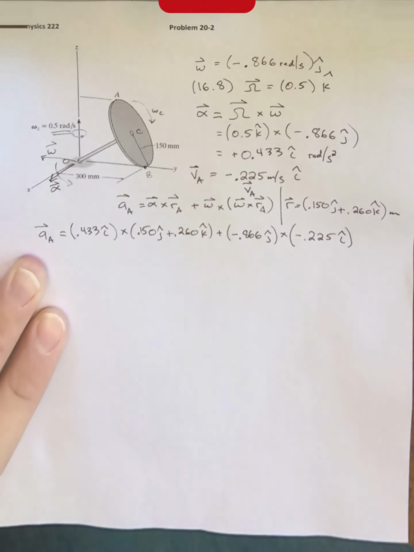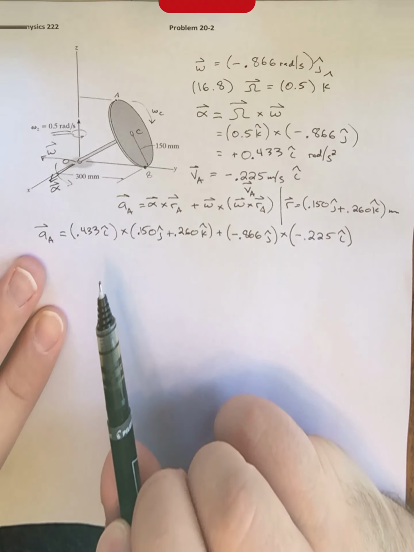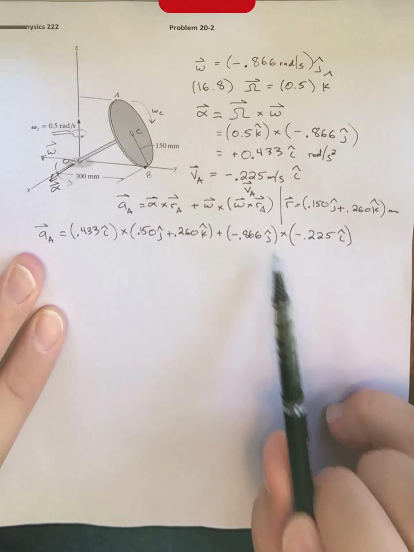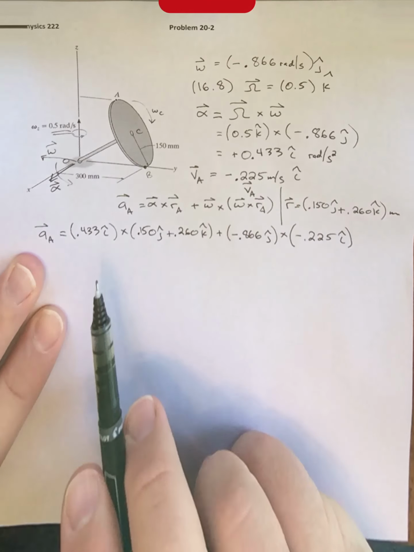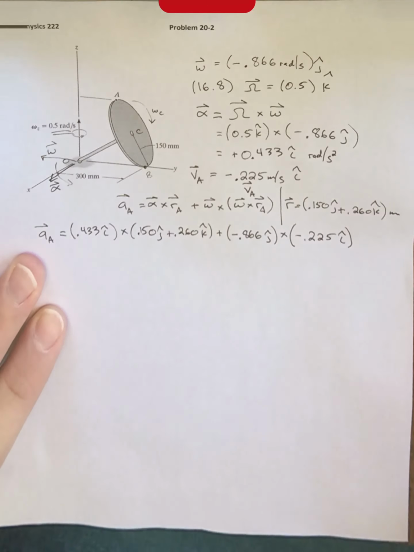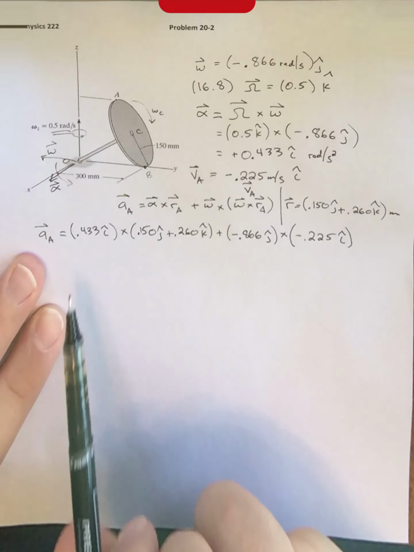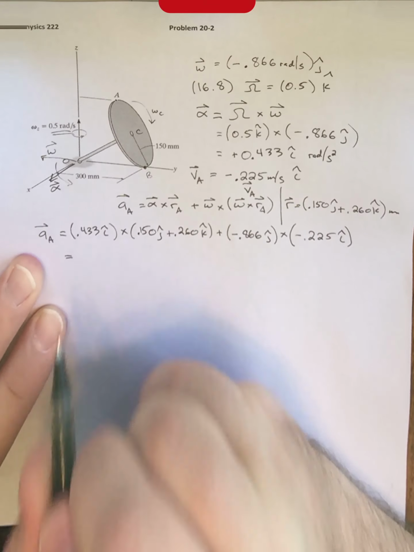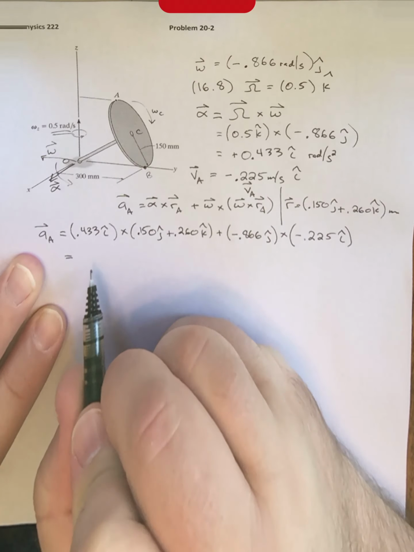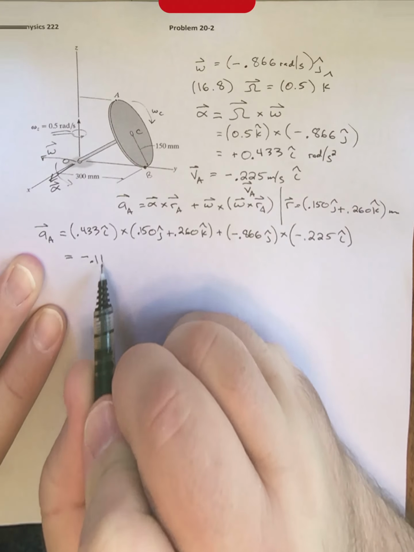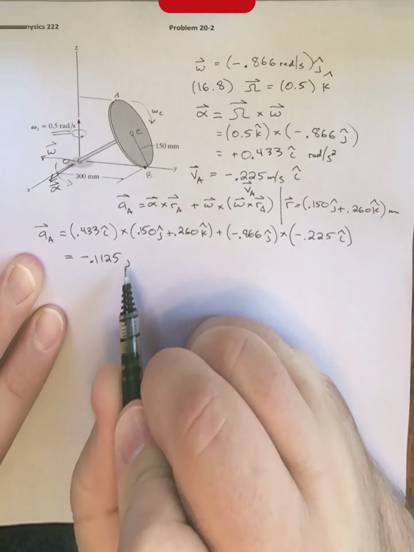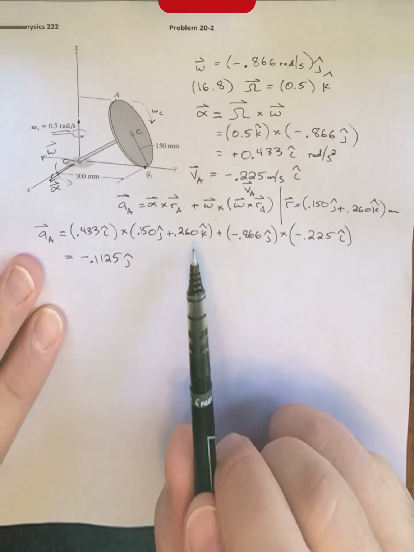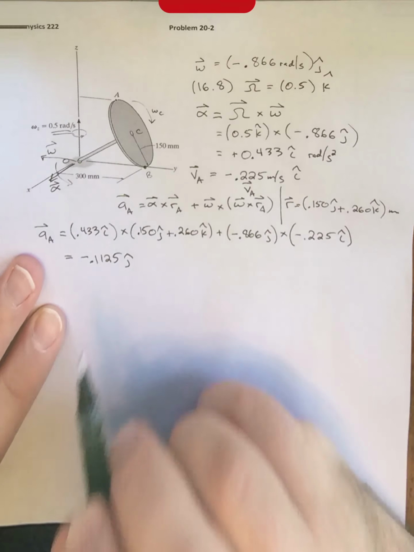0.225 i hat. So we have an i cross j, and that's going to give us a k. We have a j cross i, that's going to give us a negative k, and then we have an i cross k, that's going to give us a negative j. So we're going to have three terms total that we're going to end up adding all together. So then this is going to end up giving us negative 0.150 times 0.75, which is 0.1125 j hat. That's just our i cross k, giving us negative j, and then multiplying those two numbers.